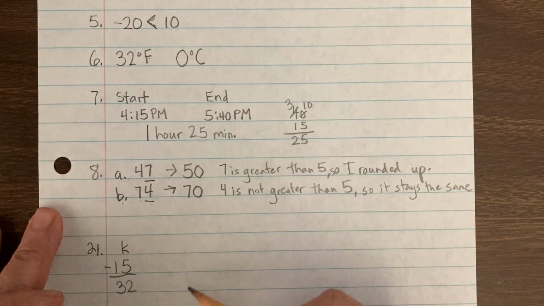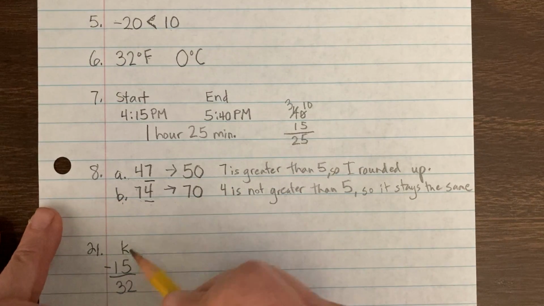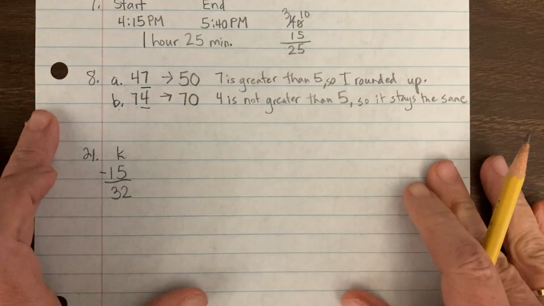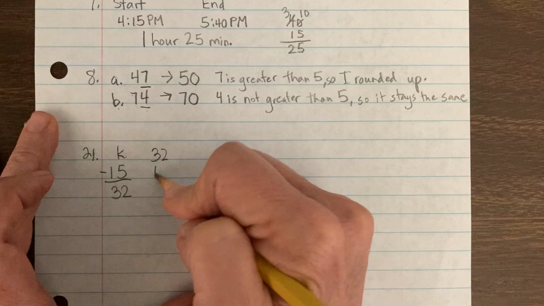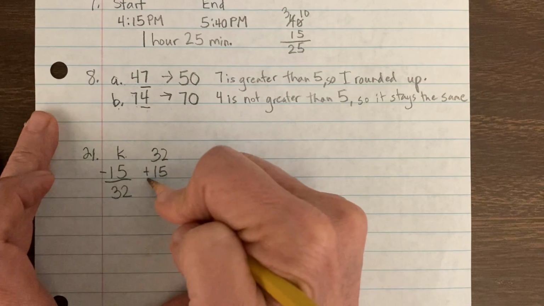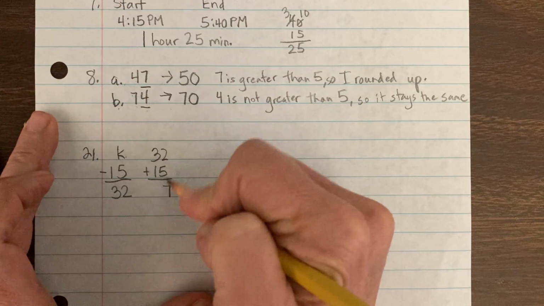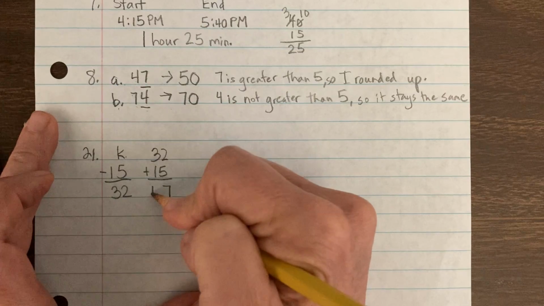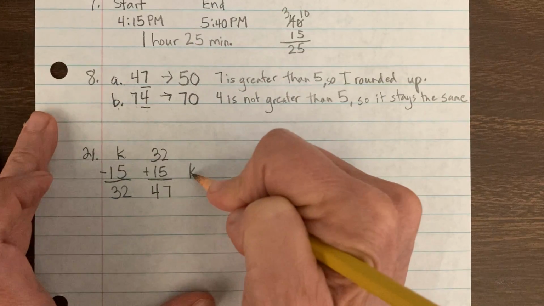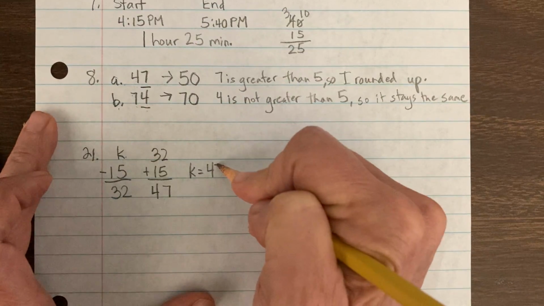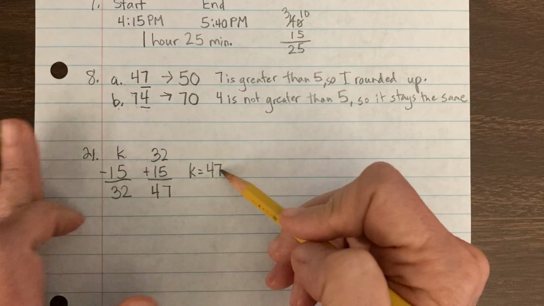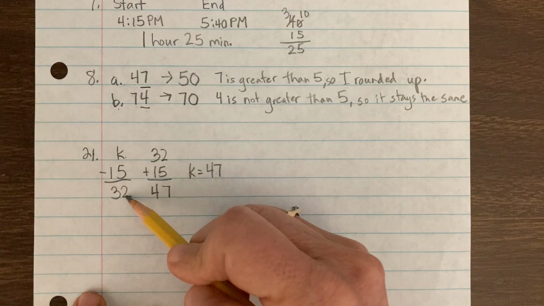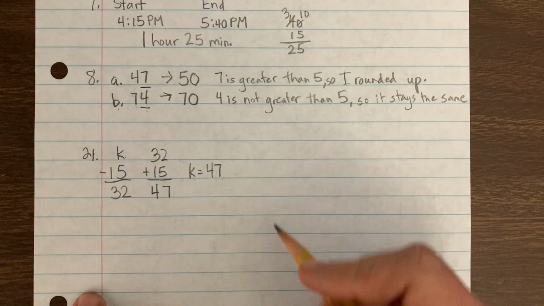Because the first number is missing, we're going to add. So 32 plus 15, 2 plus 5 is 7, 3 plus 1 is 4. So that means k equals 47. If I put 47 back in this problem, it makes sense. 47 minus 15 equals 32.